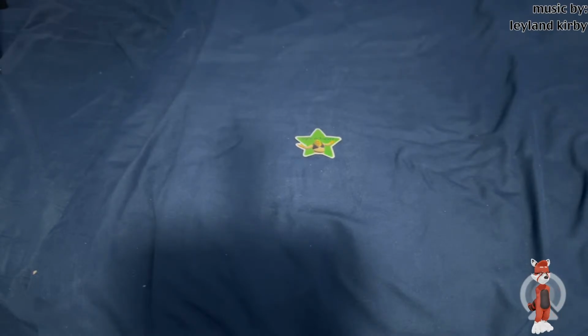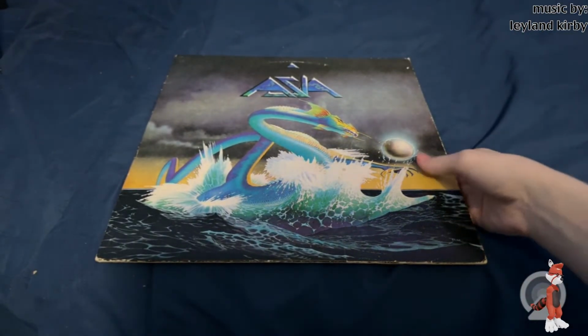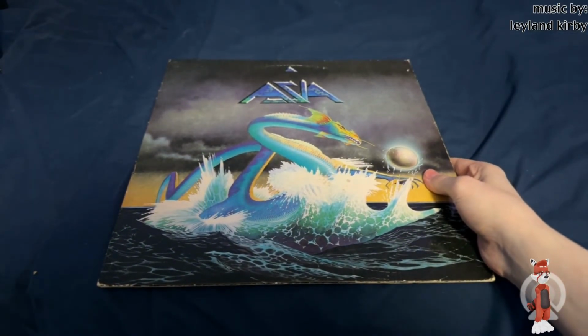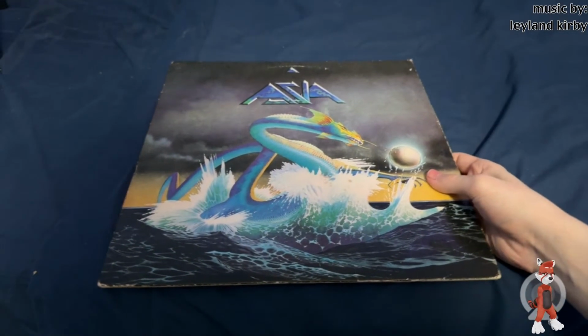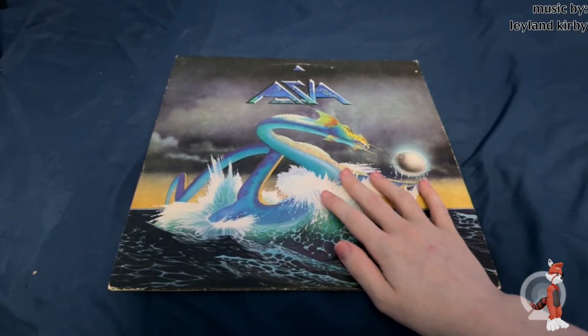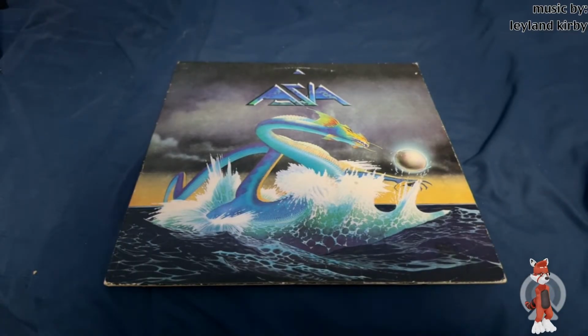I hate admitting that there are records in my collection that I haven't heard yet, but this is one of them. Asia. Their debut album from 1982, I believe. It's their first album, and it contains their most famous song, Heat of the Moment, which I have heard, albeit way too long ago. Like when I was a kid, I would hear it on the radio sometimes.